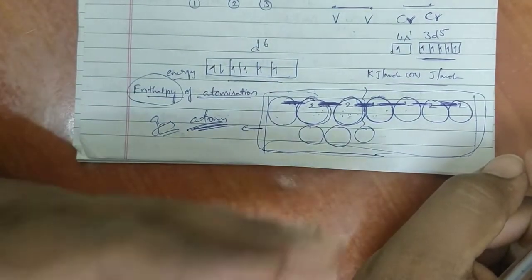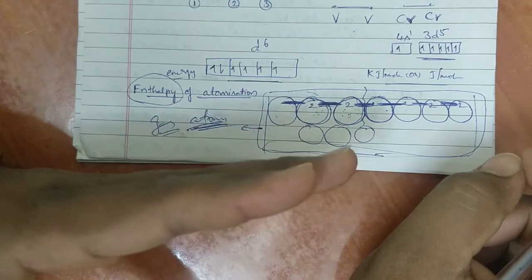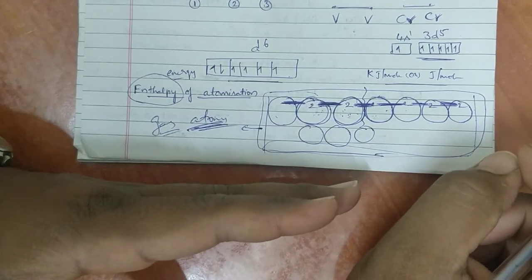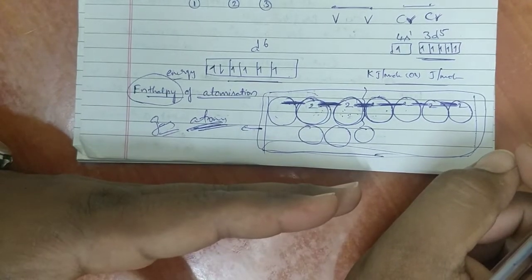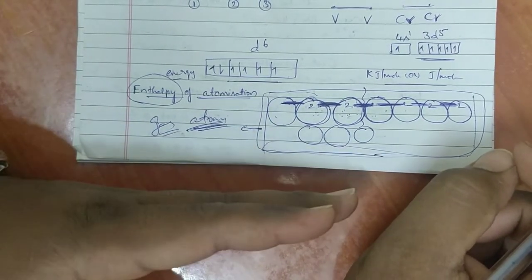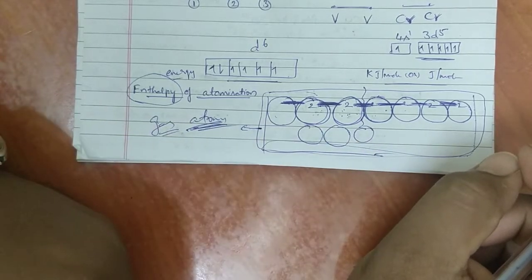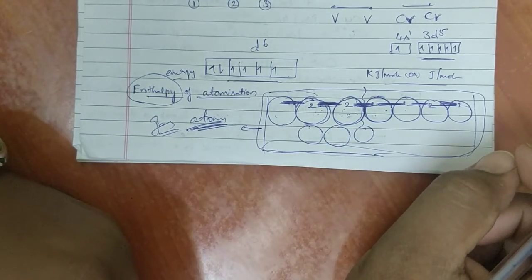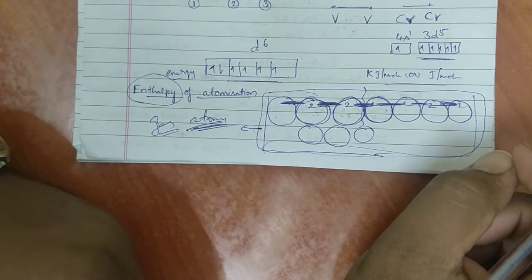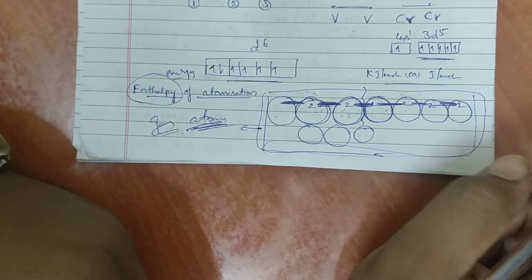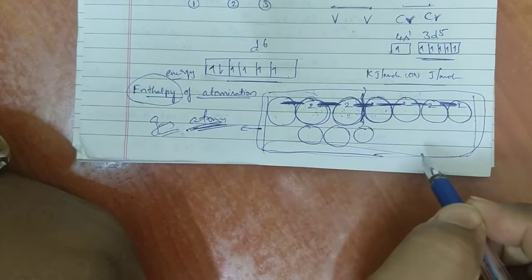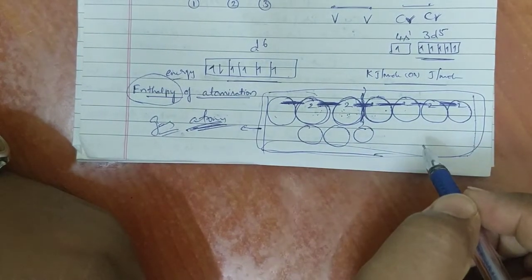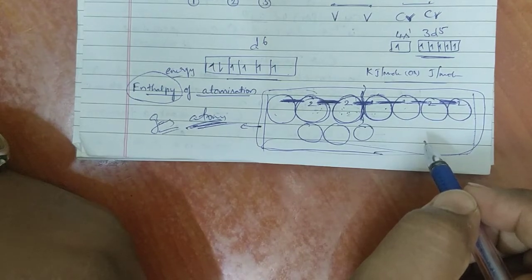The amount of energy required to break that metallic bond and to convert that solid state metal to gaseous state atoms is called enthalpy of atomization. Completely that metallic bond must be broken. For that, how much energy is required? That energy is called enthalpy of atomization.